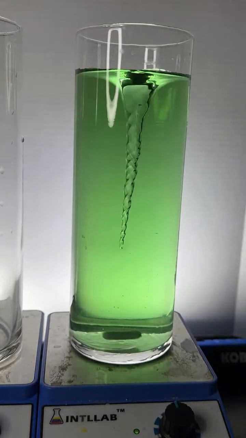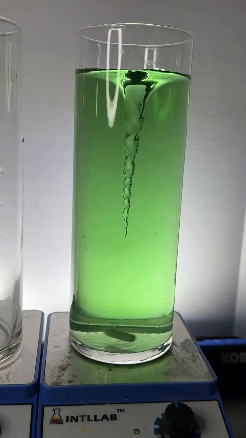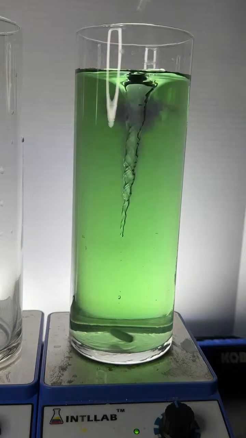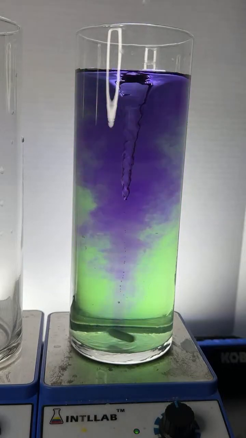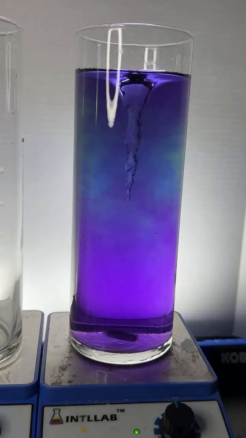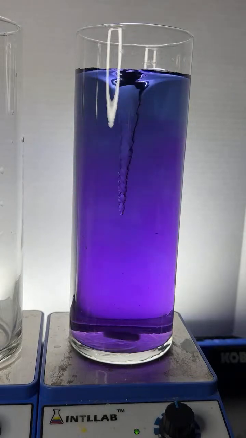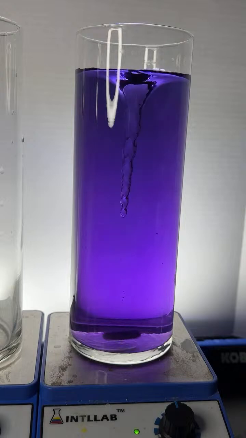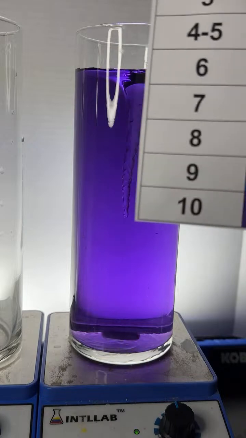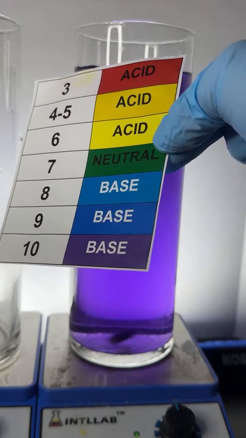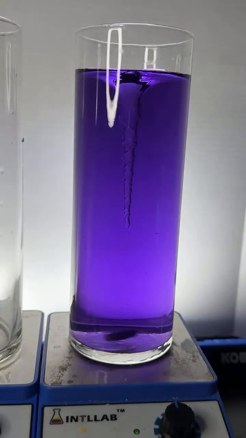I'm going to continue to add base here. A couple drops of base. One more drop. Oh man, that went straight to like a high pH. The camera frame rate makes the spinner at the bottom look like it's barely moving. Kind of cool. Yeah, you can see that violet color. We're at pH 10. We're way up there at the top.